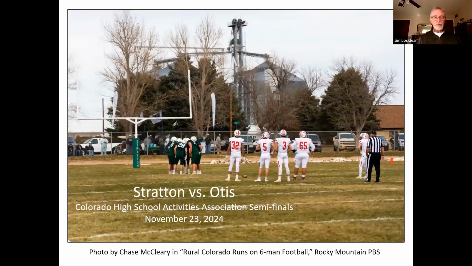This was a photo taken this past November, the semifinals of the six-man football championships between Stratton and Otis, two towns within the watershed of the Kaw. And as I understand, there's about 30 schools in Colorado that still play six-man football, which ranks third after, I think, Texas and Montana. So it's still a part of the culture and the fabric of these communities, and one of the ways that they are fighting decline.